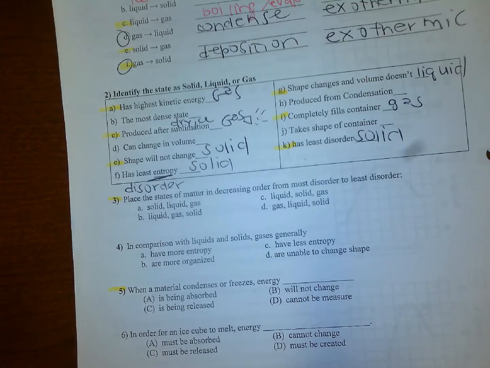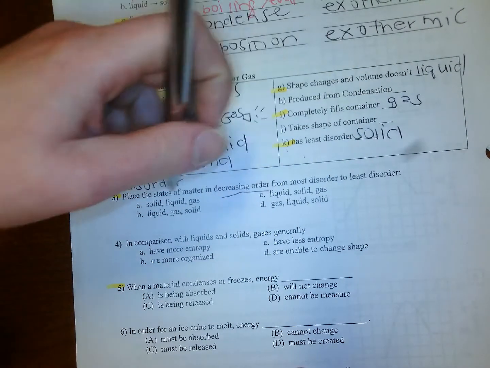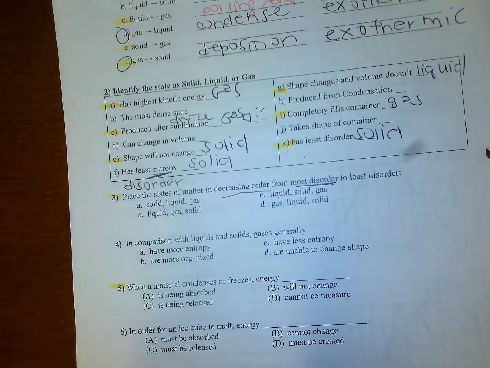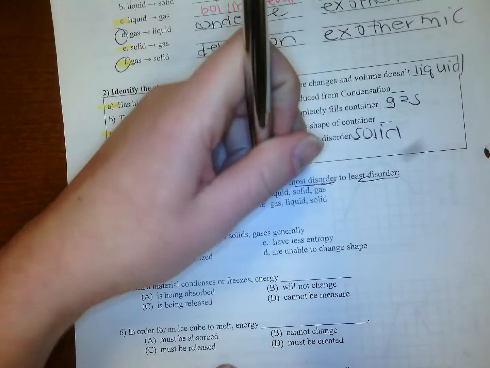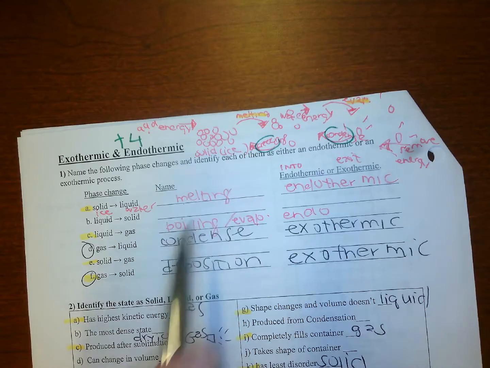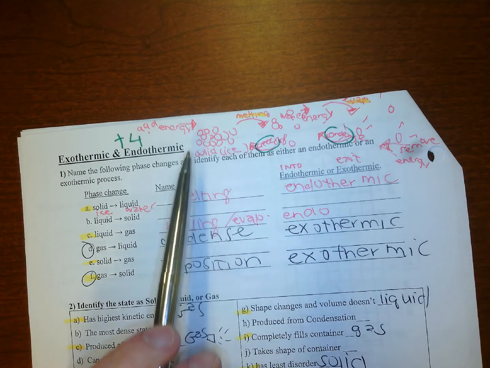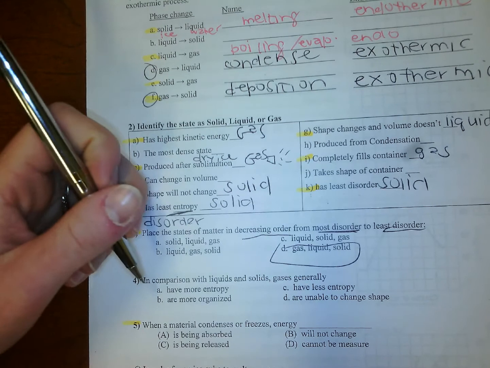So place the states of matter in decreasing order from most disordered, most entropy, to least. The most disordered is gas, followed by liquid, followed by solid, and it kind of goes back to our shapes. That's the most disordered. This is a little more ordered. This is the most orderly. In comparison with liquids and solids, gases generally, here are our choices, have more entropy.